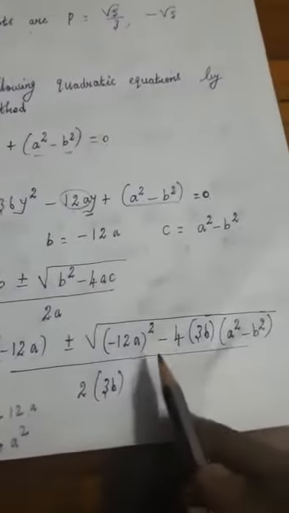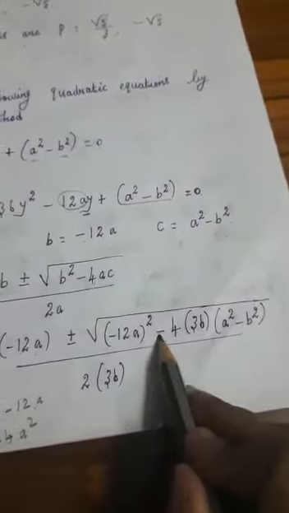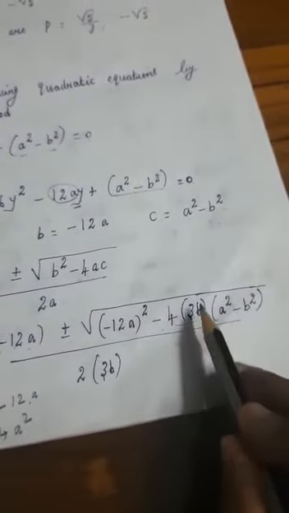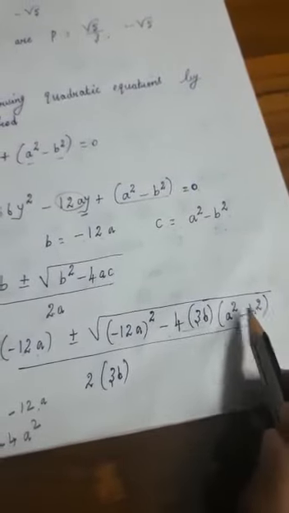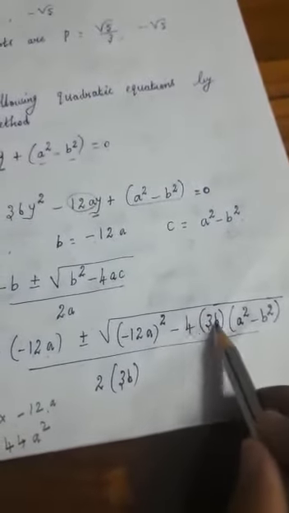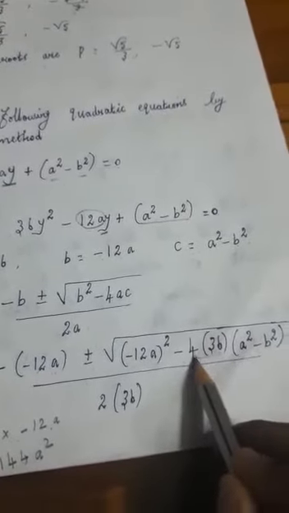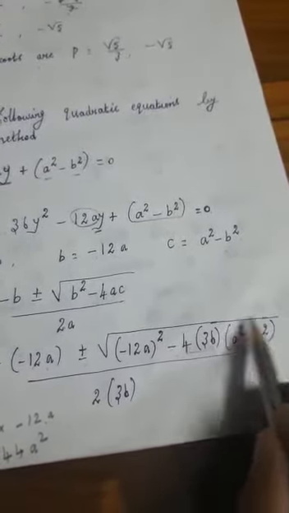The next step, minus only, you have minus. First multiply the numbers, after that multiply with the inside. Did you understand or not? So 4 into 36, first multiply, after that multiply the inside.